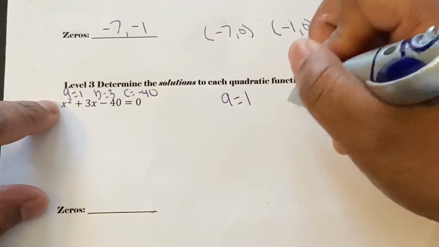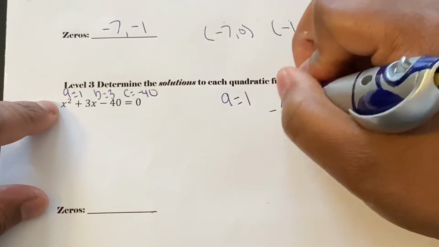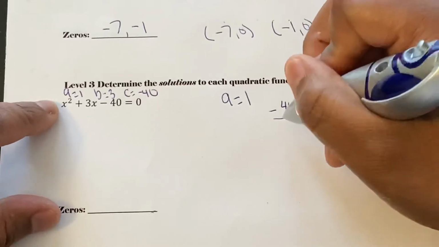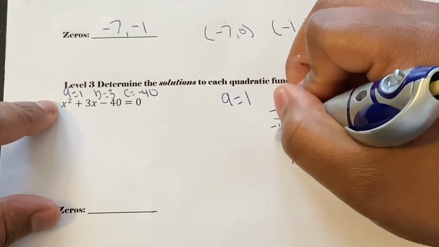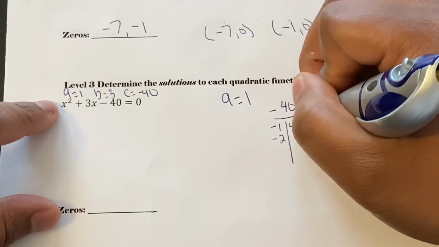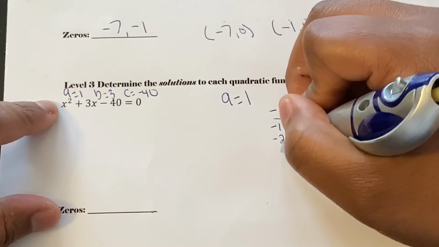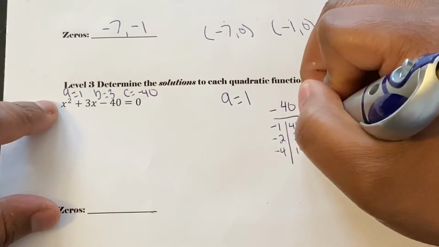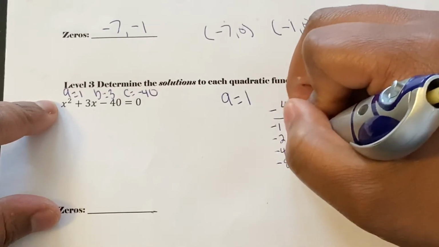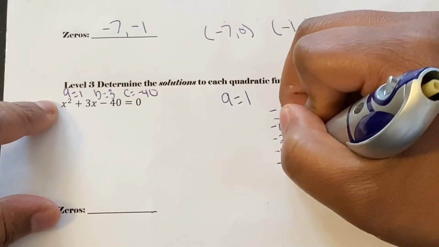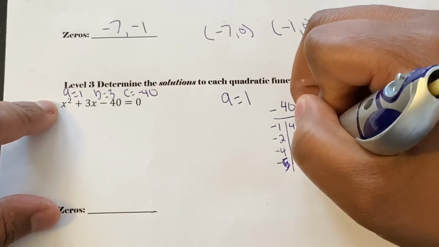So let's write out the factors of negative 40. They are negative 1 and 40, negative 2 and 20, negative 4 and 10, negative 8 and 5, or negative 5 and 8.